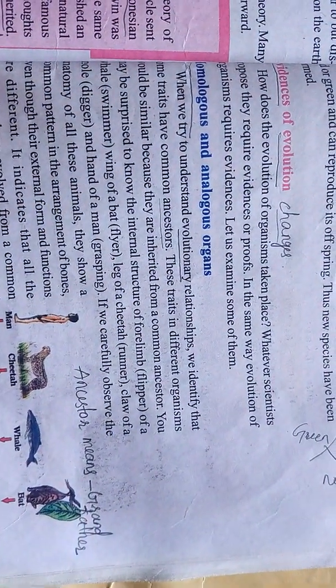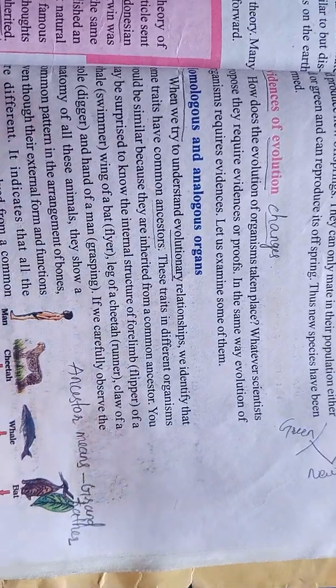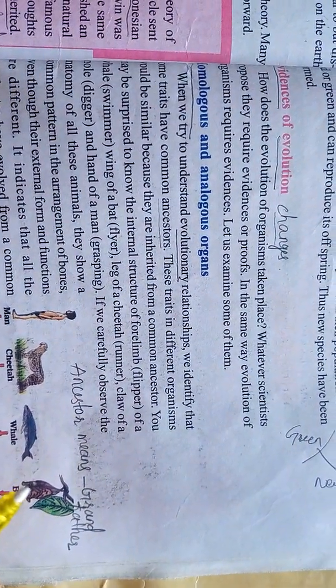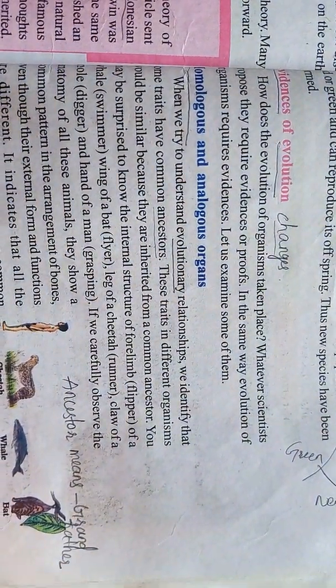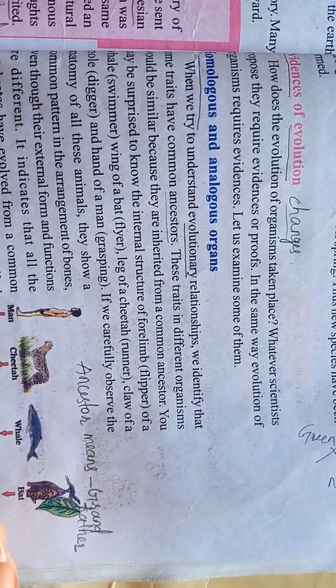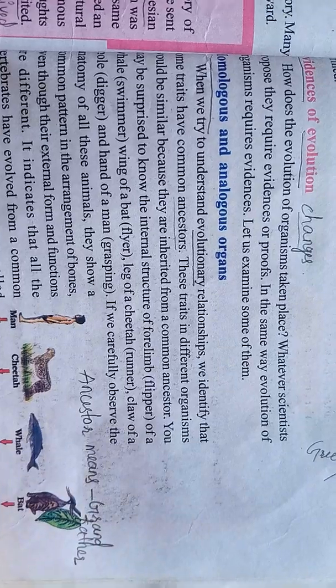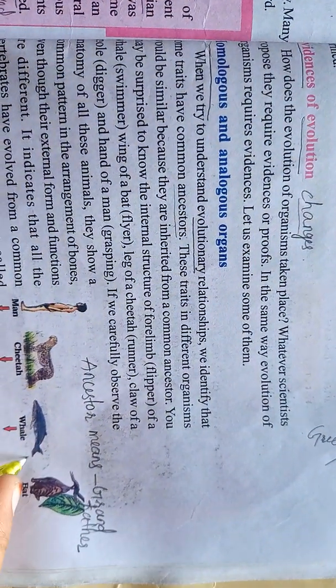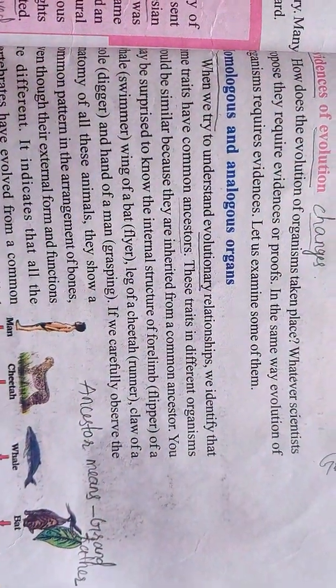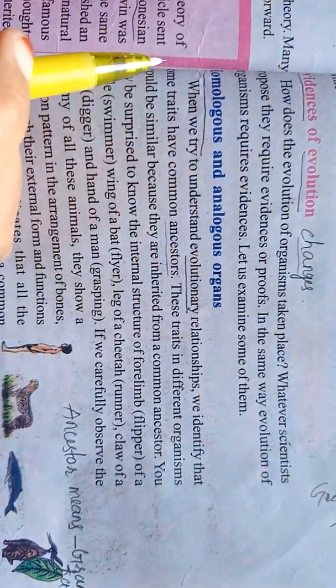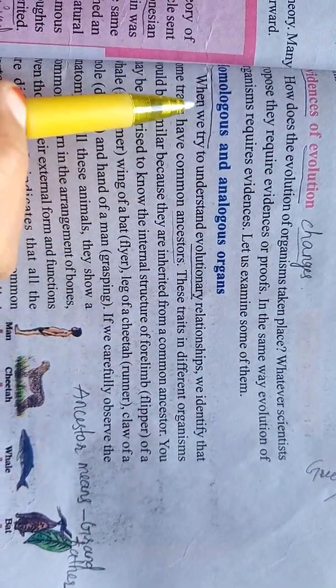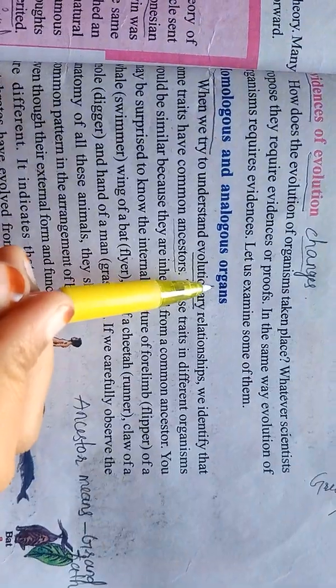When we are discussing the evidence of evolution, every scientist or everyone has to give the proof for this reason. Like some scientists are working on bacteria, so they have to give the proof that that bacteria is present. This is called evidence. So now we will discuss homologous and analogous organs.